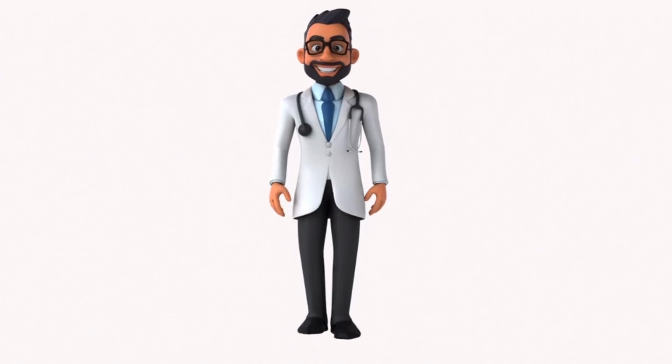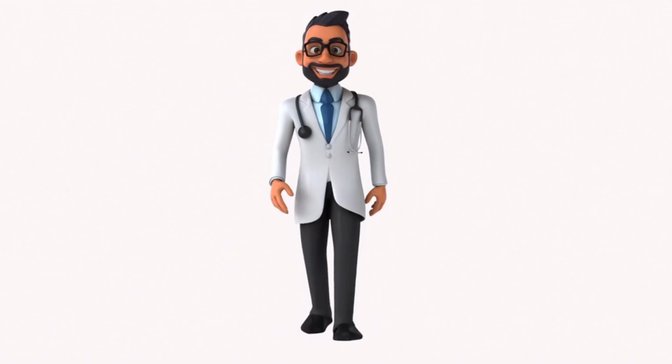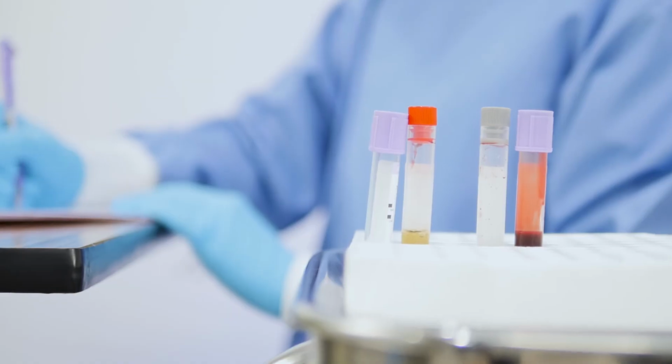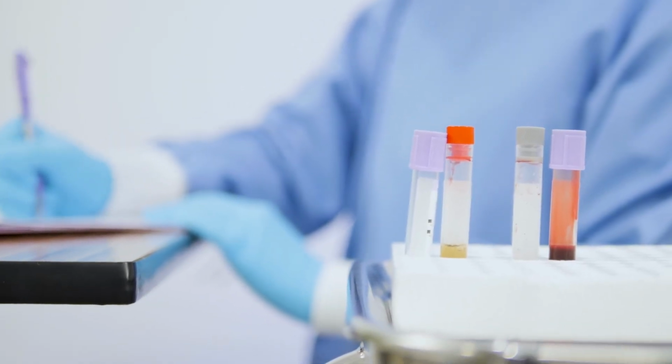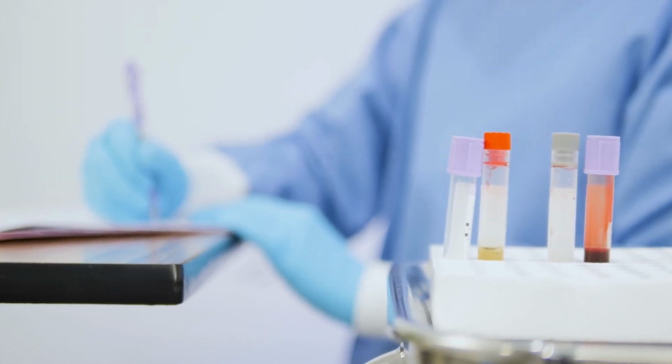So next time someone says, order doesn't matter, just smile and say, in the lab, every drop matters. Following the order of draw isn't just about procedure, it's about accuracy, responsibility, and patient safety.